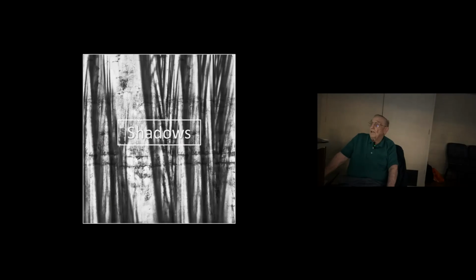We talked about shadows being a possibility. This was a bamboo shadow on a stucco wall out in the outside area of the Catholic Cathedral downtown LA.